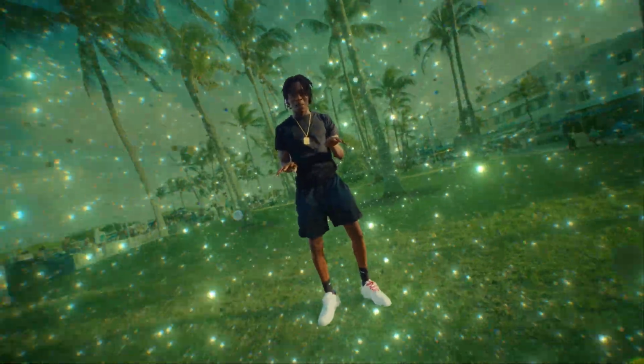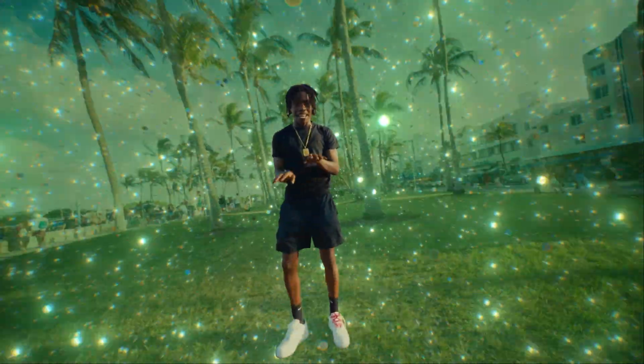So yeah, but anyways, with that, I guess we are done with this effect right here, and our final effect looks something like this.